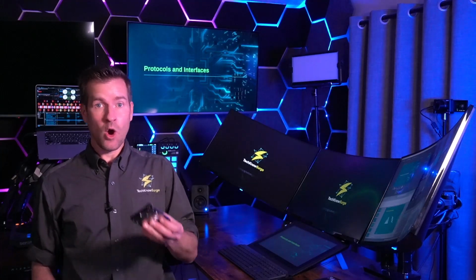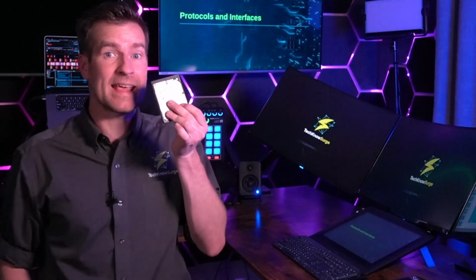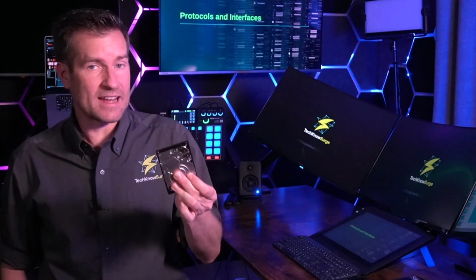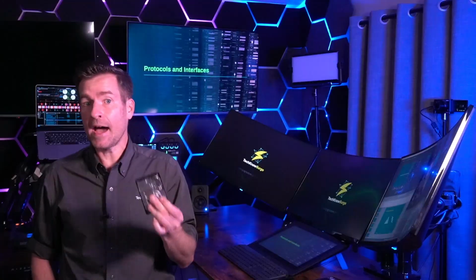Hey TechKnowStuds! We store our data on these storage devices, but somehow we need to get that data from these devices to our computer. How do we do that?